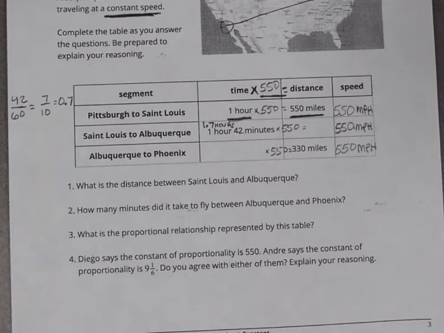Okay, Jocelyn, how are you doing? With 1.7, that's good. What's the constant of proportionality? It's what we multiply every one by. What do we multiply by? It should be 550. 1.7 multiplied by 550 is going to tell you the distance. I'm not sure. Well, what do you think the constant of proportionality is?